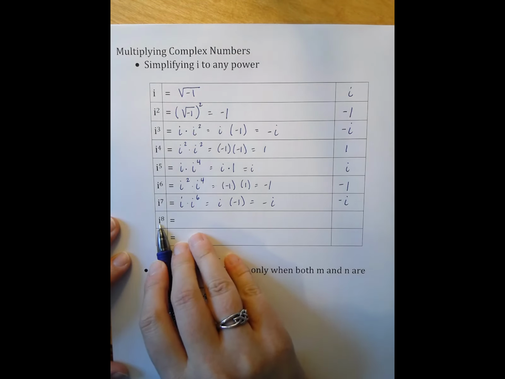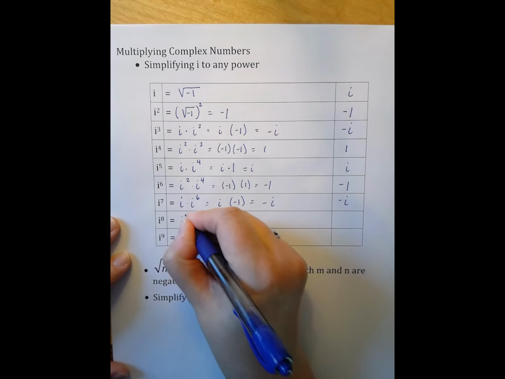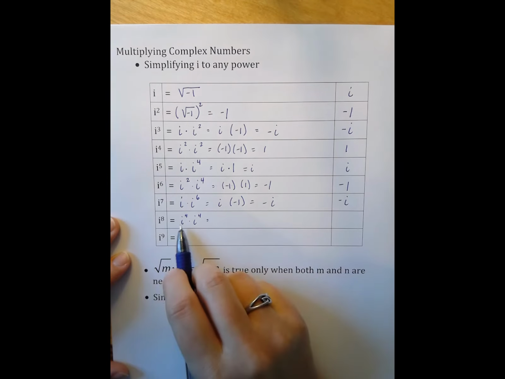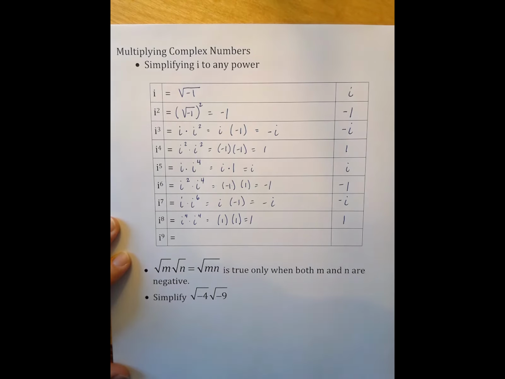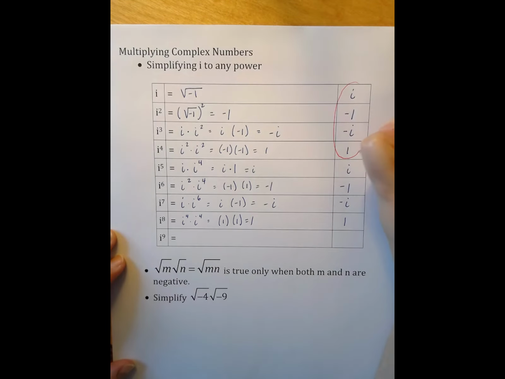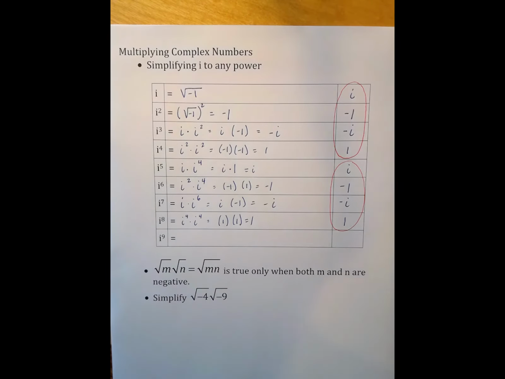I to the eighth, I can write that as i to the fourth times i to the fourth. So that is 1 times 1, so 1. Now I'm looking at this and I'm seeing some patterns here. When I simplify i to any power, I'm only getting either an i or a -i, or -1 and a +1. And not only that, but the pattern is repeating. I've got i, -1, -i, 1. I, -1, -i, 1.